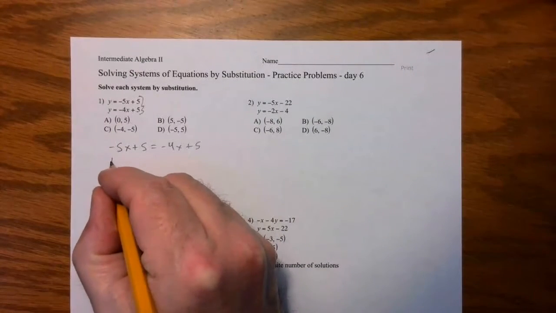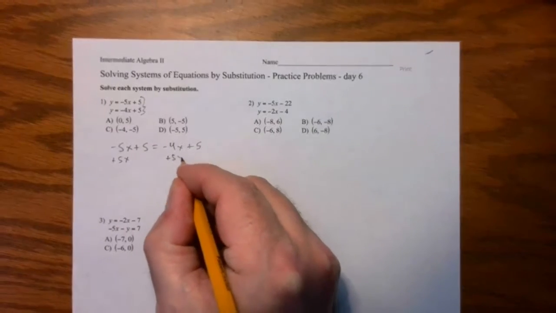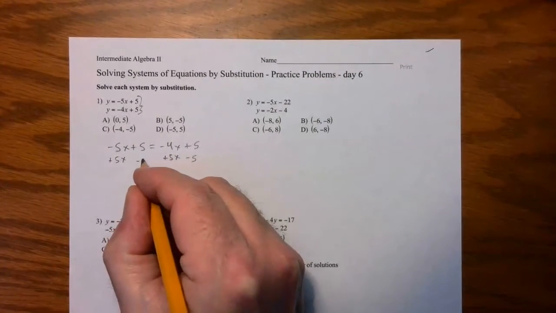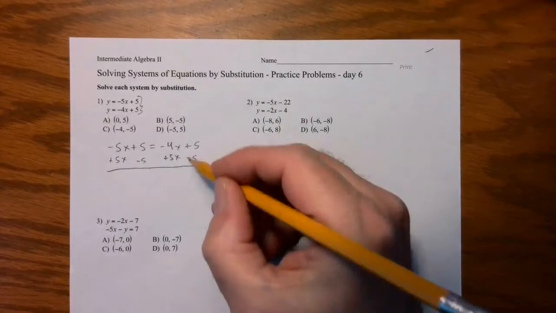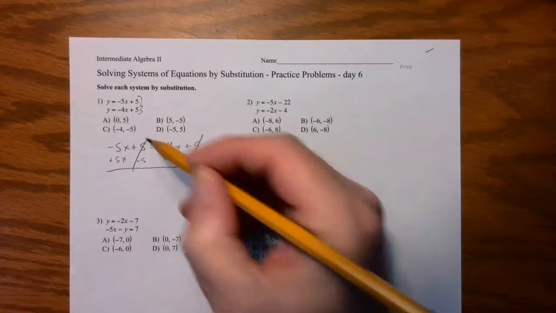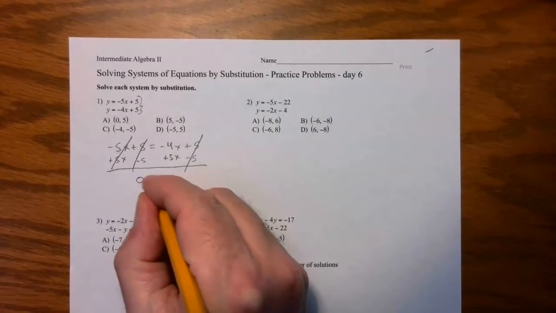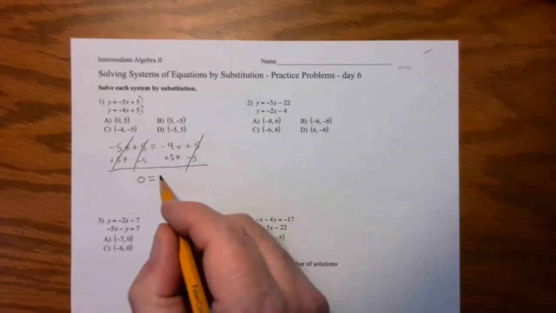All right, I can add 5x to both sides. And how about if I subtract 5 from both sides? 5 minus 5, this is 0. This is 0. This is 0. So this side is 0. 5x minus 4x, that's x.